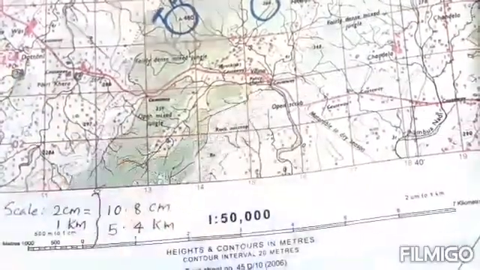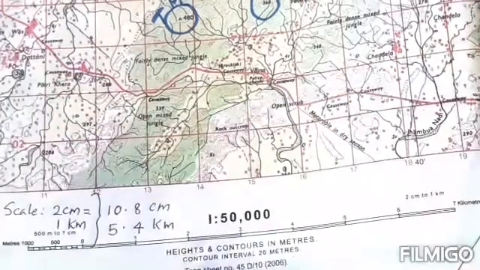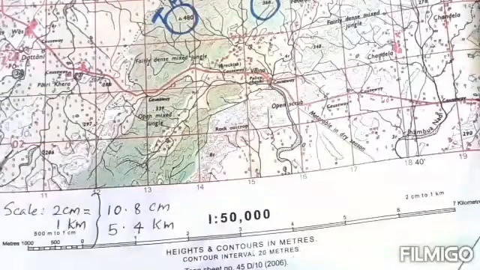In this way, by using a thread or a paper strip, we can measure the length of a curved road, canal or a river on a topo sheet. Dear children, while writing distance, don't forget to write the unit. Okay, unit you have to mention correctly.